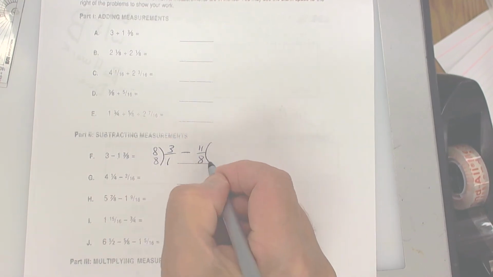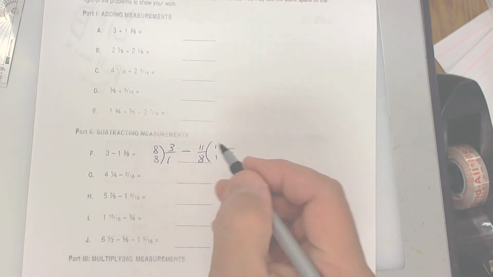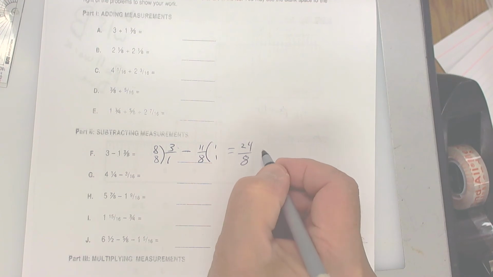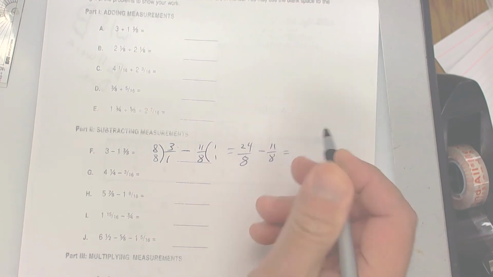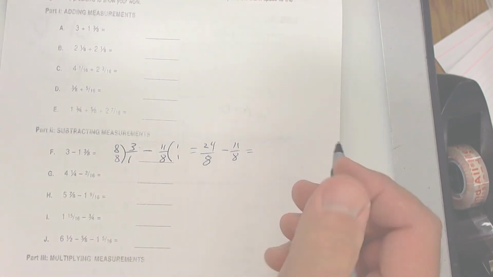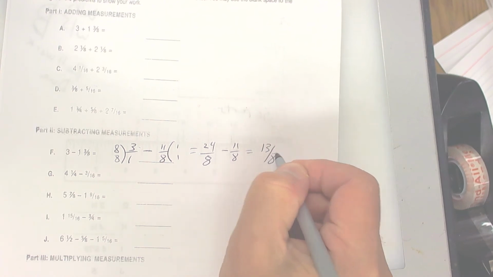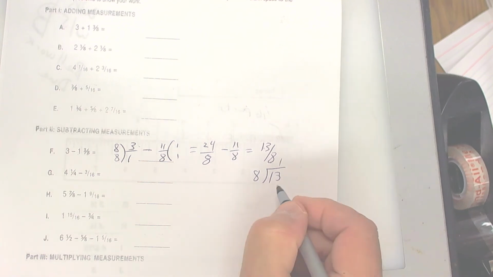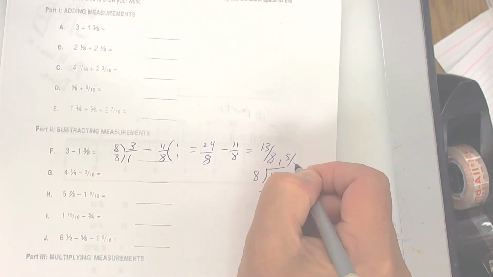Take the 1 over here. So 8 times 3 is 24 over 8, which is still 3, minus 11 over 8. And that's going to give me 13 over 8. So 8 goes into 13 one time. 1 times 8 is 8. And that's going to be 5. So it's going to be 1 5/8.